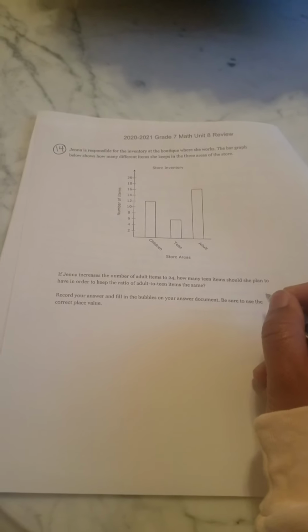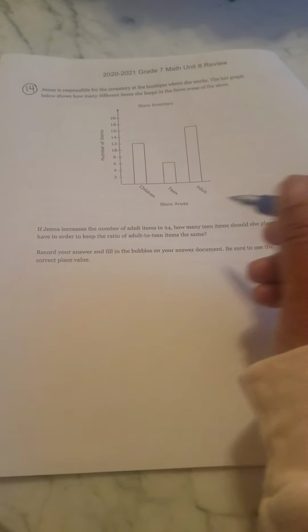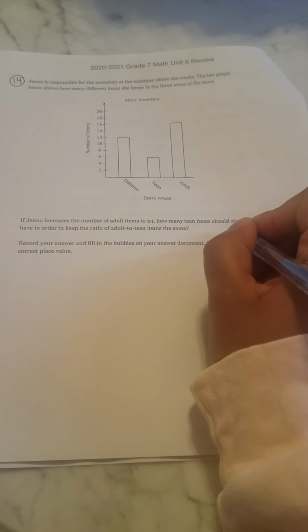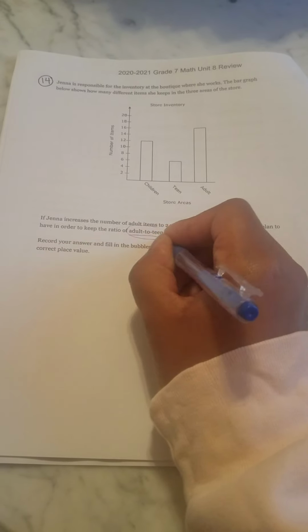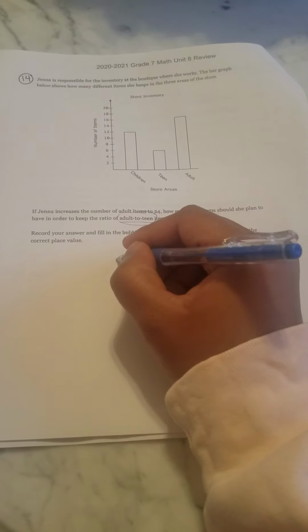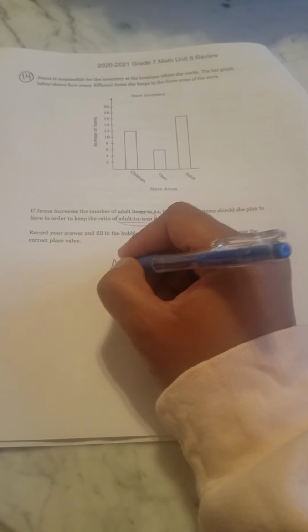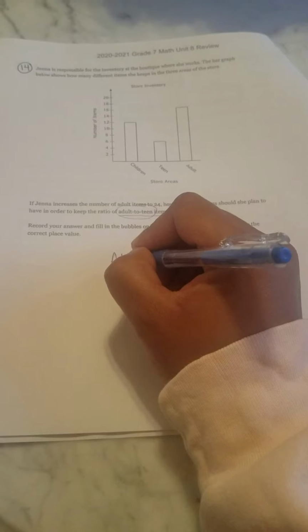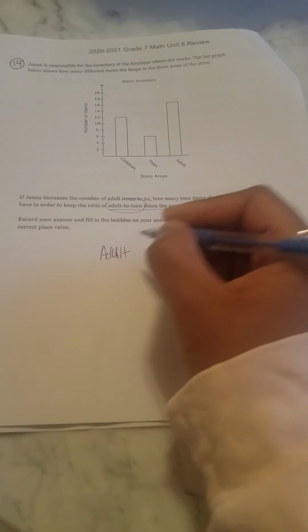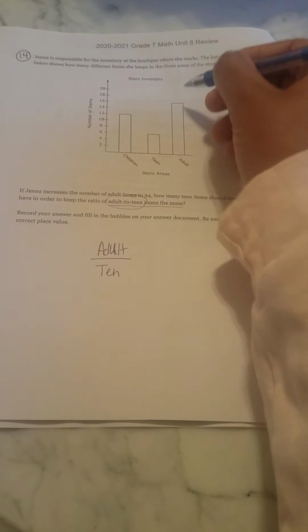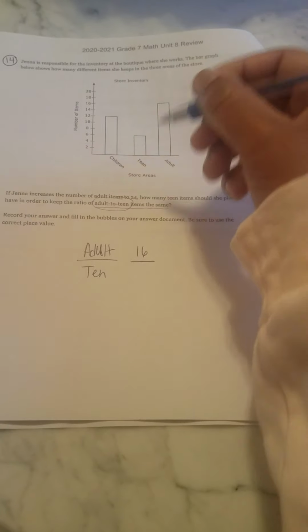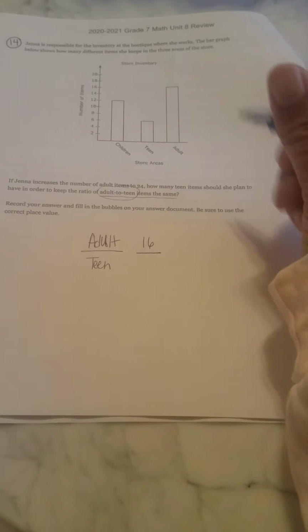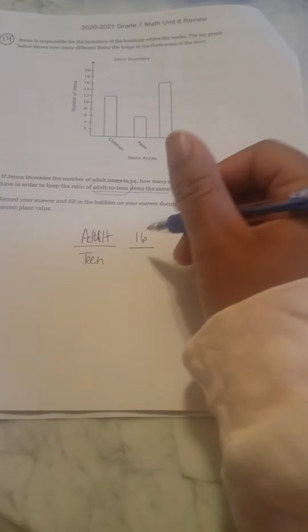Okay, the question is, how many teen items should she plan to have in order to keep the ratio of adult to teen items the same? So we're dealing with adults and teens. I'm going to make an adult to teen ratio. For adults, it looks like it is 16. So I'm going to put adults up top, and then this should actually be teen. For teens, it'll be 6.